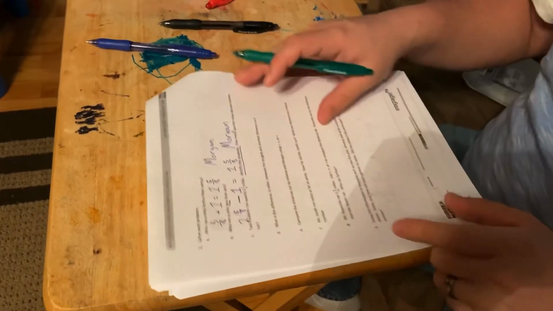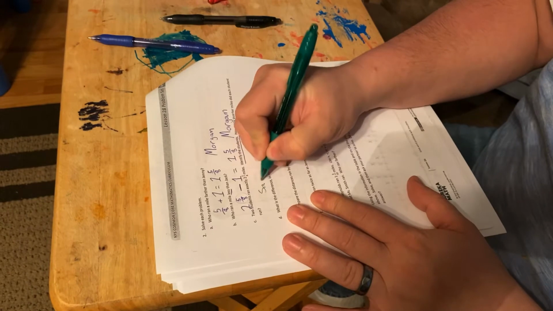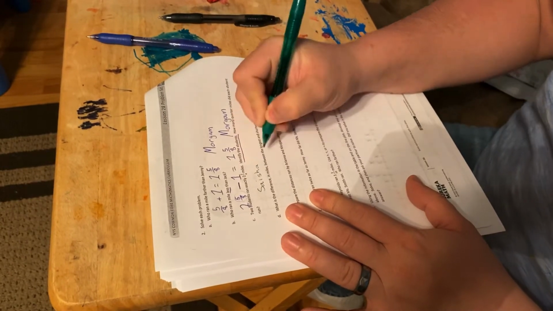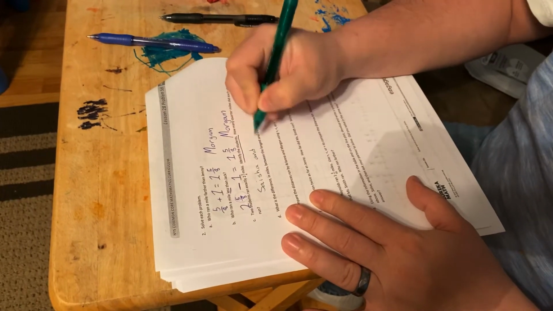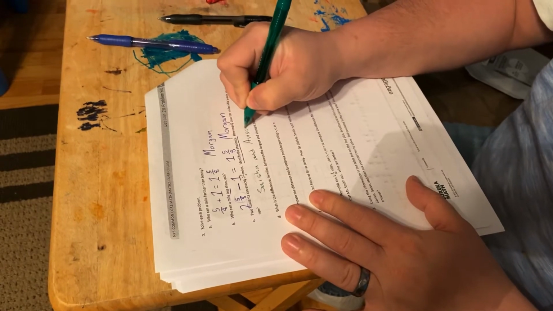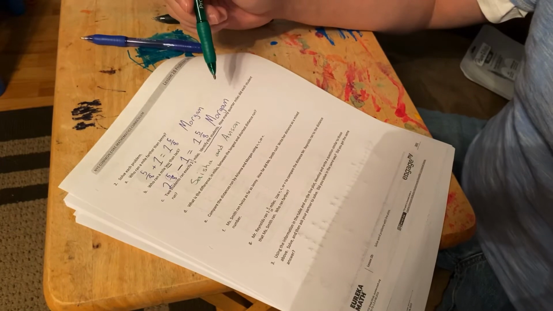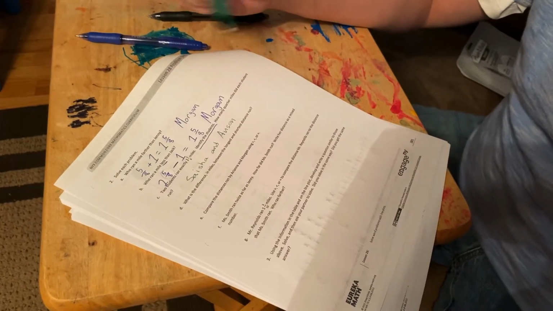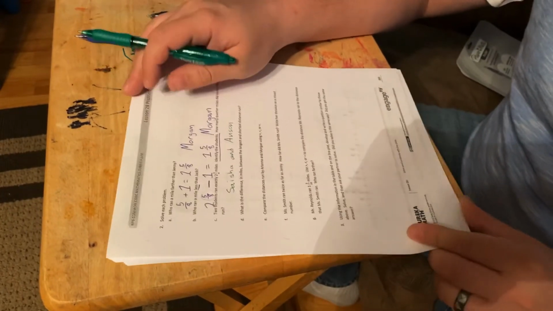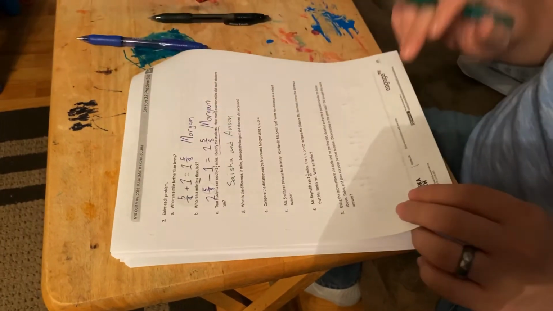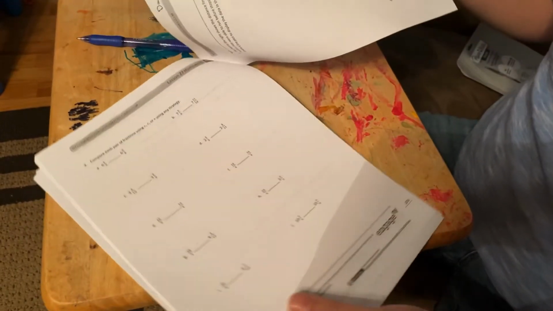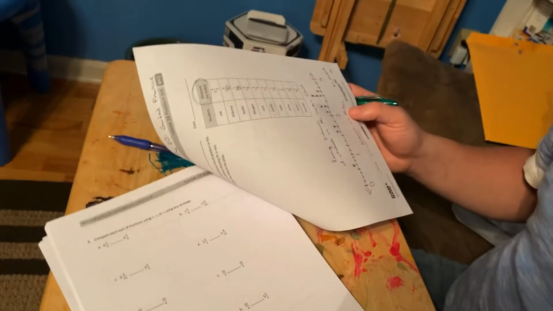But it says how many quarter miles did each person run? Well, here's what we can do. When it's asking how many quarter miles, anytime you see something in fourths, those are quarters. So let's look at Saisha. She ran 2 1/4. Well, the easy way to find out how many fourths there are, let's just get mad at this problem.